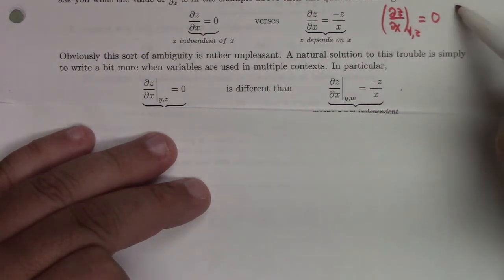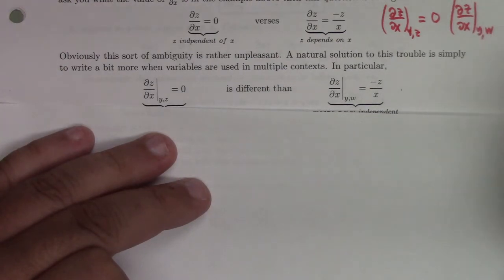But this one was a different thing. That was partial z partial x, and there we were holding y and w fixed. Y and w were the rest of my variables, and so they're different partial derivatives.